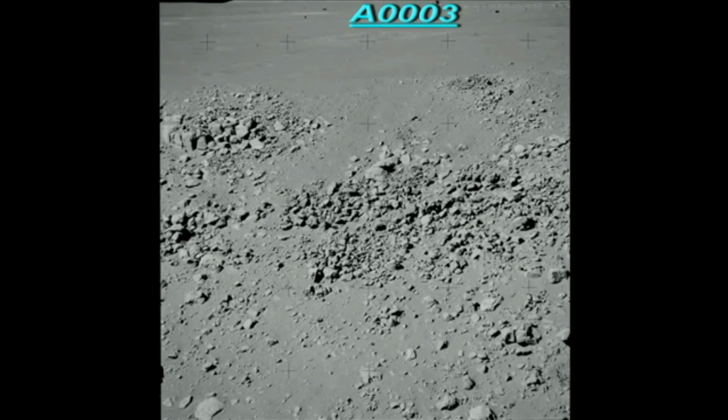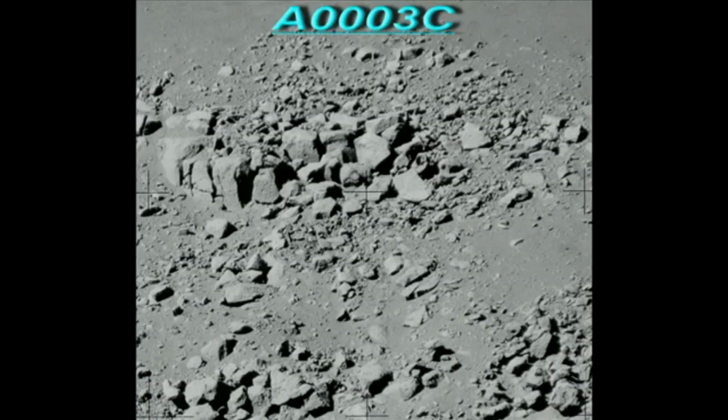Okay folks, my next photo that I have titled A0003. Now just take a look at the strange situation here. According to NASA, this is on the moon, but look how the rocks are in patches, gaps between them, areas with no or little rocks. They claim this is on the moon. Now, take a look at the next photo coming up.